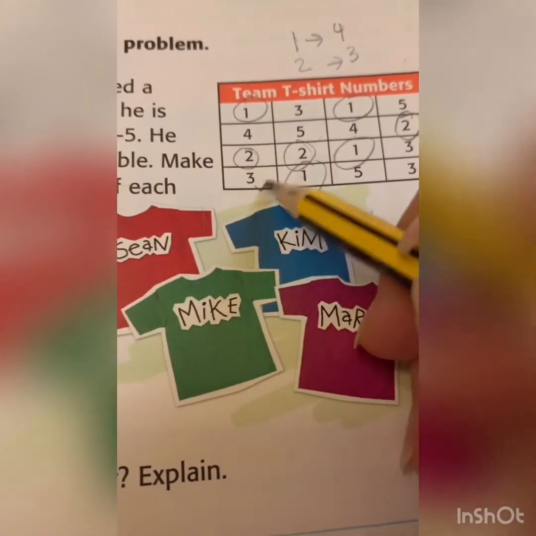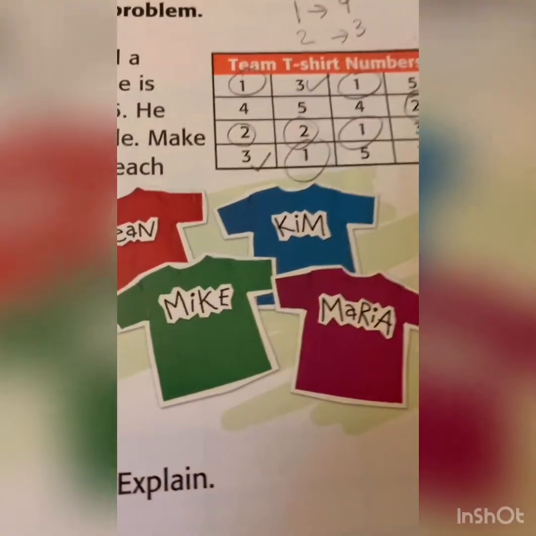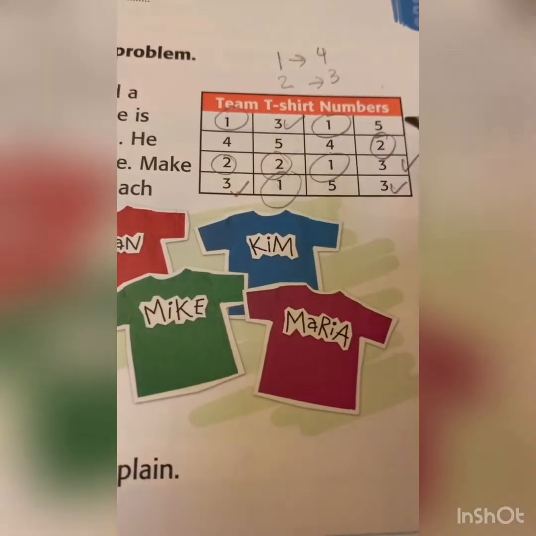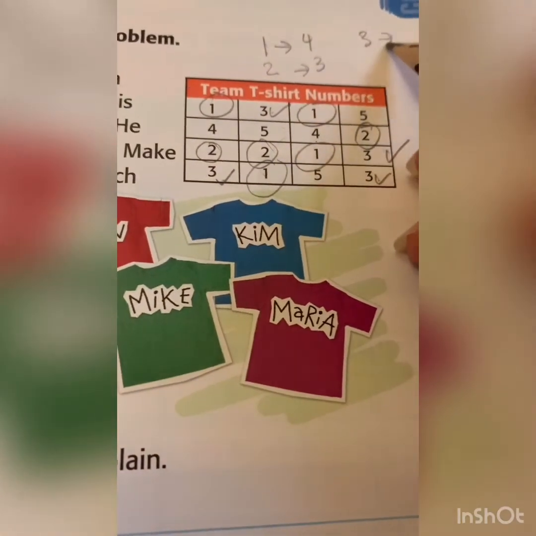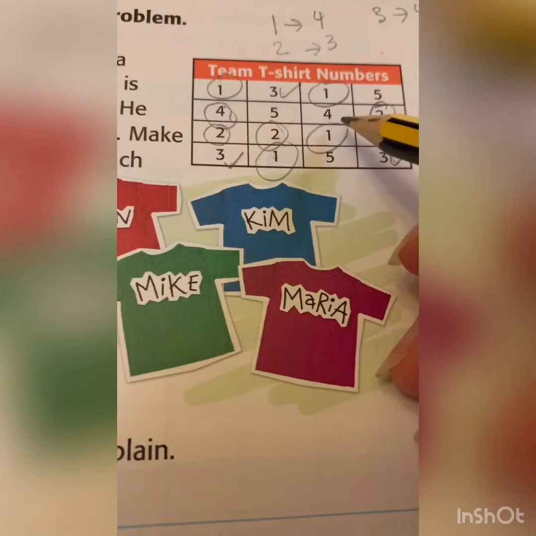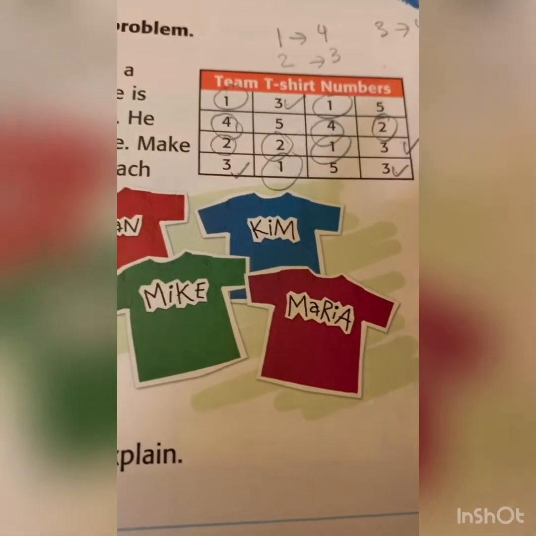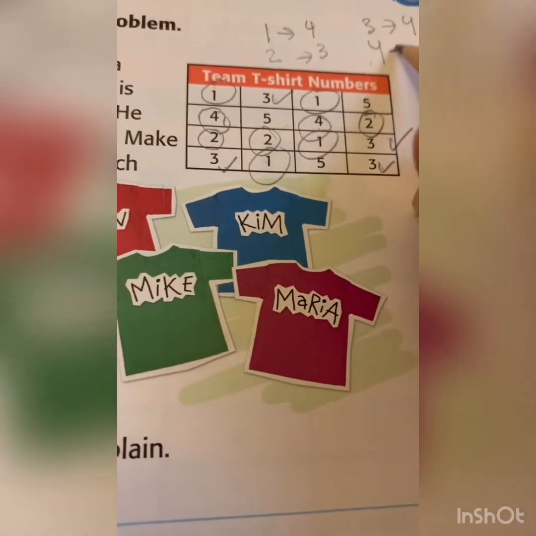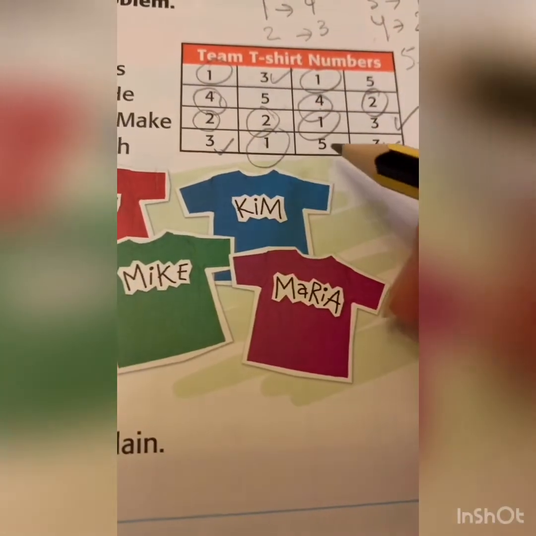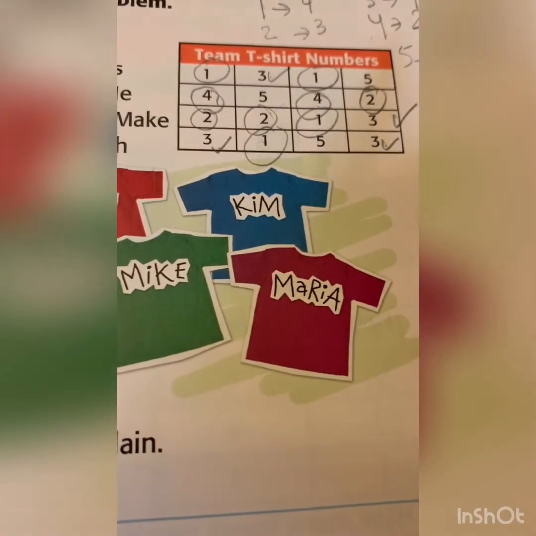For 3, 1, 2, 3, 4. So for 3, 4. And for 4, 1, 2, only 2. And for 5, 1, 2, 3.